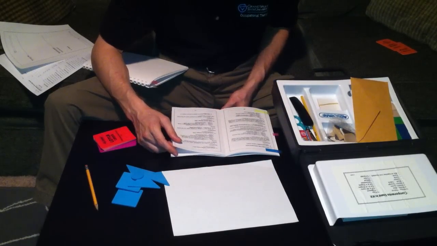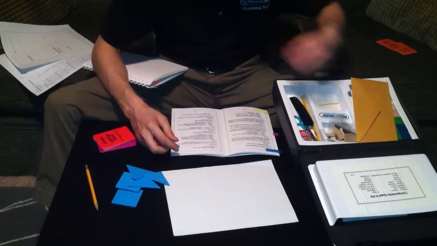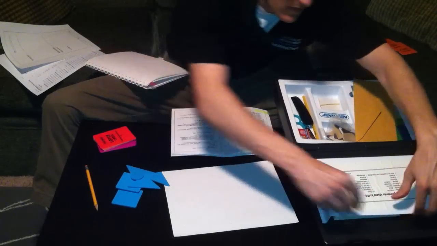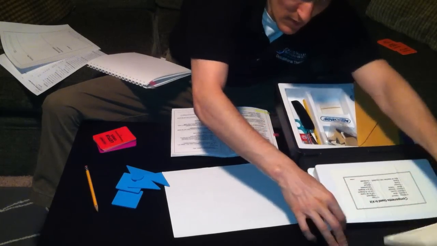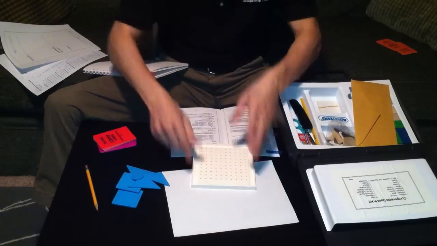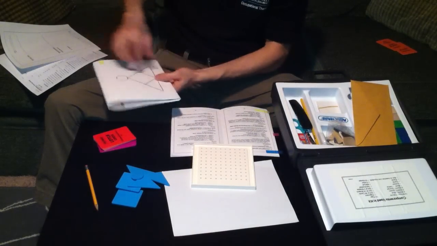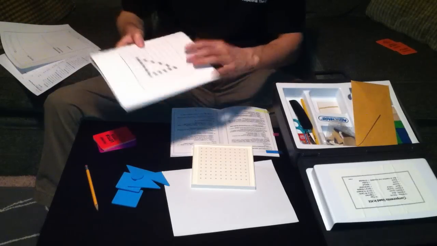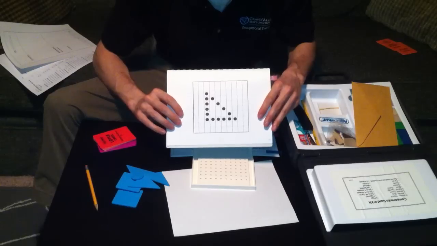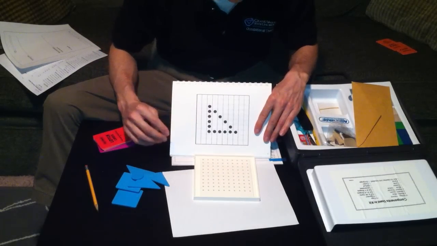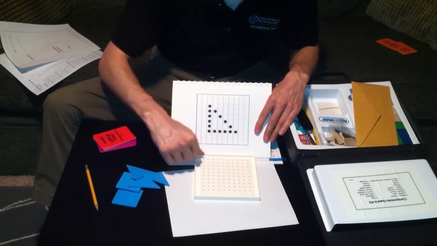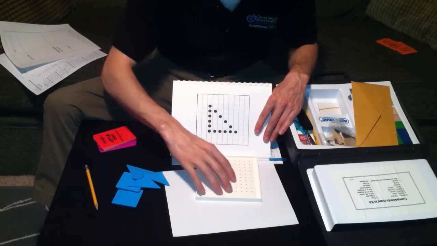Subtest 11, and that's a pegboard construction. I'm not going to actually do this one here for brevity's sake, but looking on here, this is the actual design that they are presented, and then they have pegs that they are to put in here and try and match this design.